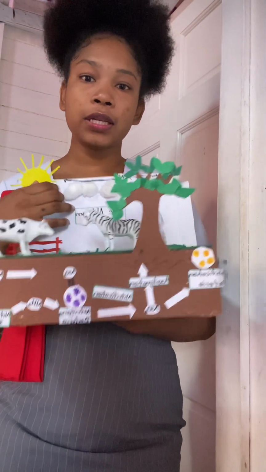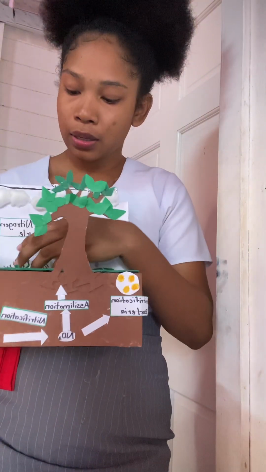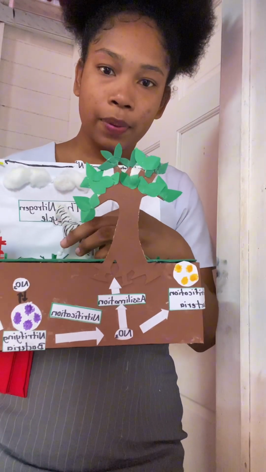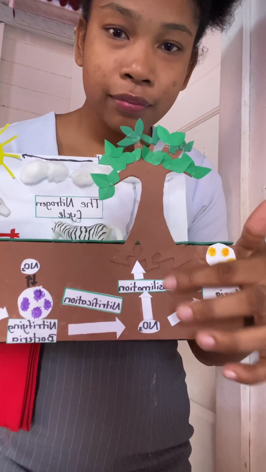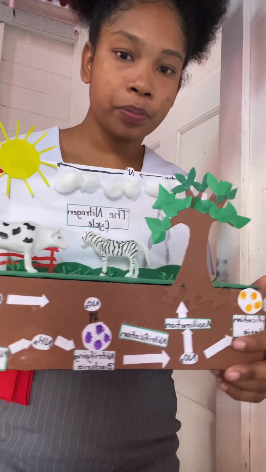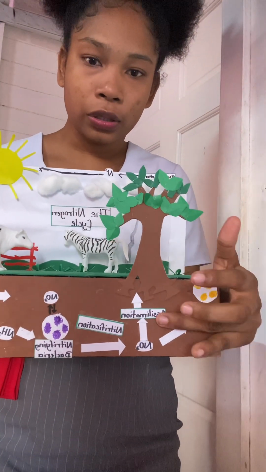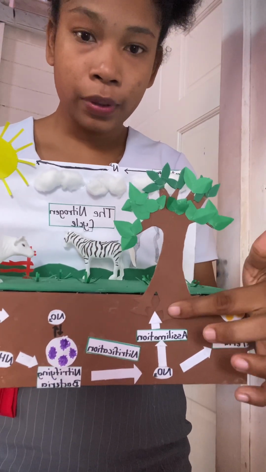So the next process is called assimilation, which is right here. It's pointing upwards towards the plant.